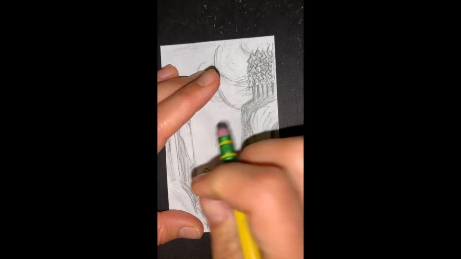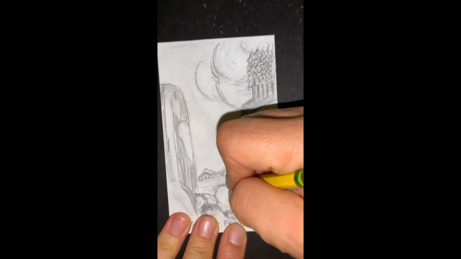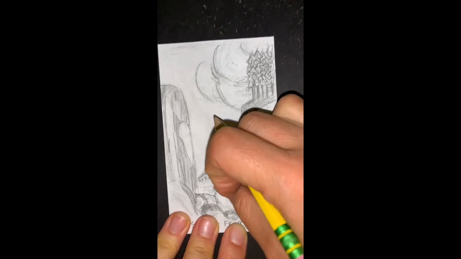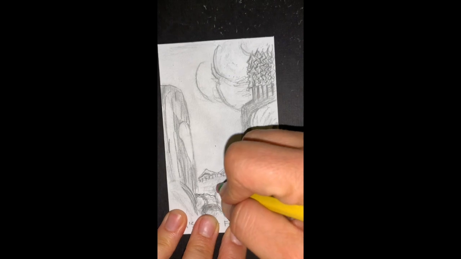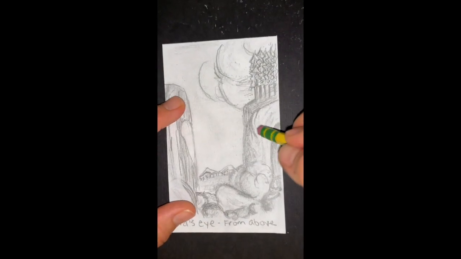So contrasting, using the other areas to allow that space to be white. A little shadowing. Pull back the whites again. All right, I think it's pretty good.